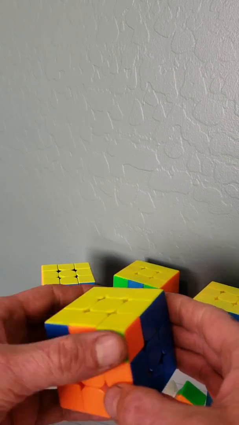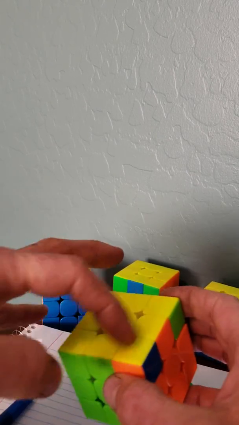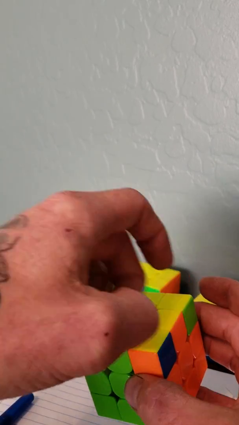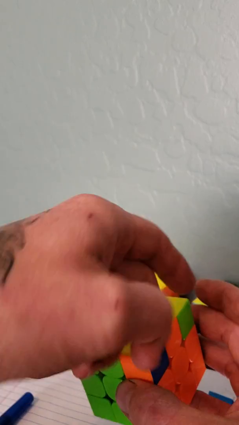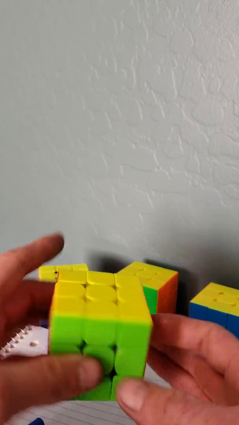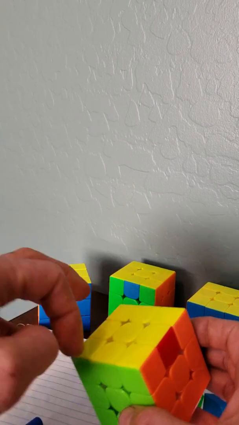So it's the same problem. Every time I try to fix one, something else will pop up. See, I could do a T-perm, it'll flip these, but it's also going to flip these. Because 2 pieces flipping without changing permutation or orientation will never happen. It's impossible. So that's the other one. There's a 50% chance you're going to fall into this.